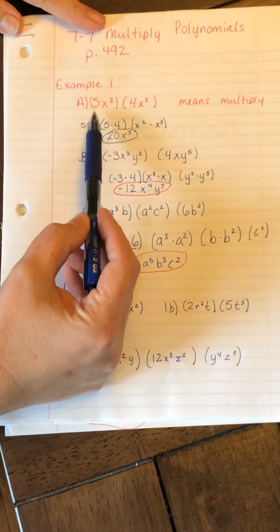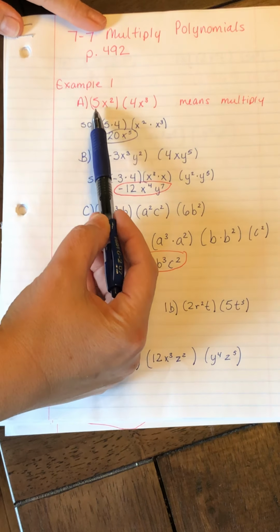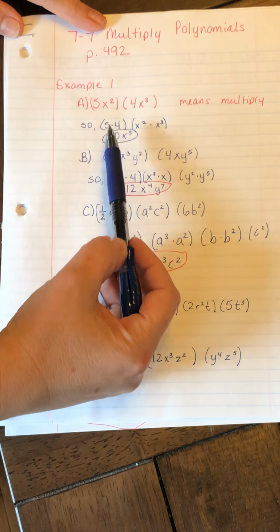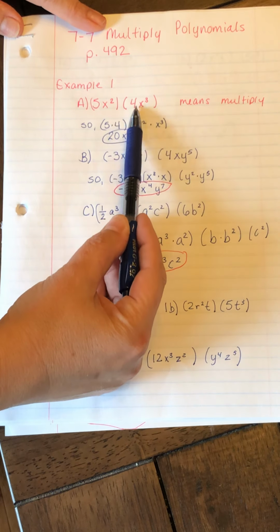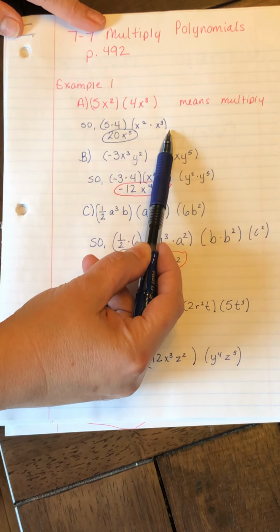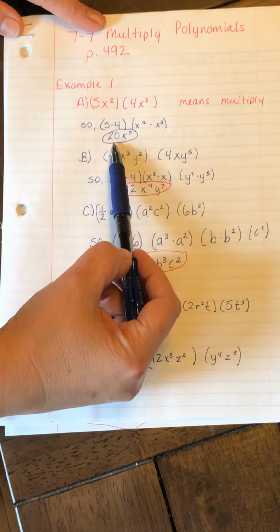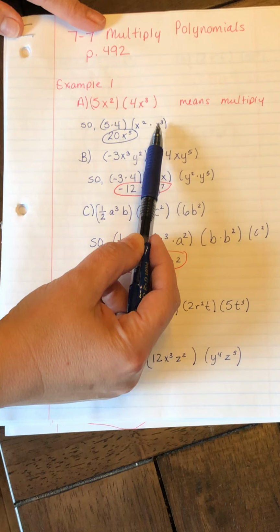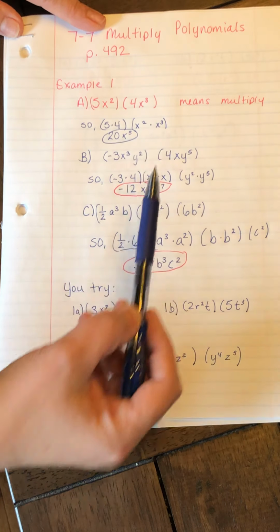That means that we have to multiply the ones that are alike. So we're going to multiply 5 times 4 and x squared times x to the third power. So 5 times 4, x squared times x to the third power. 5 times 4 gives us 20. x squared times x cubed gives us x to the fifth power.